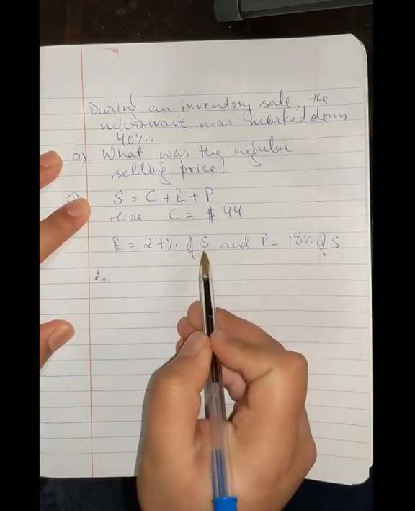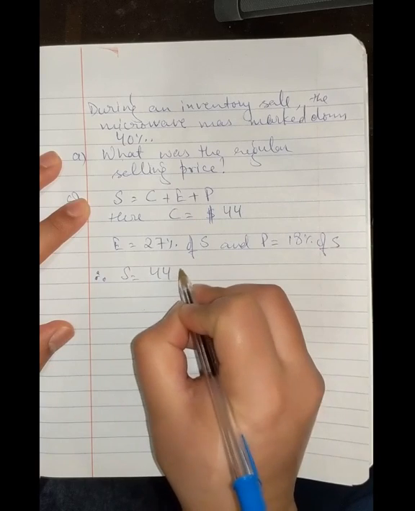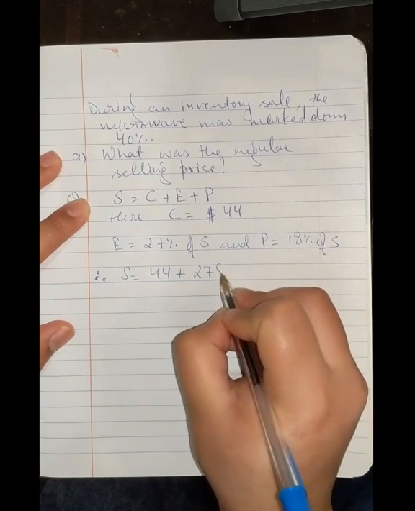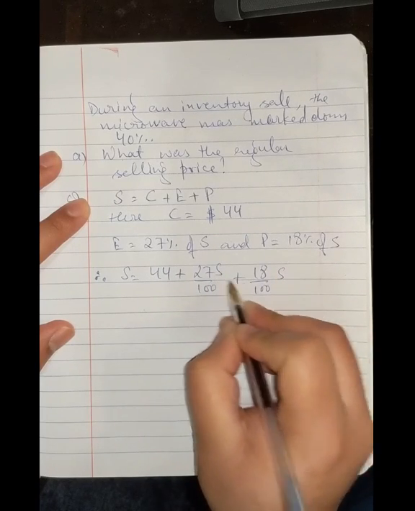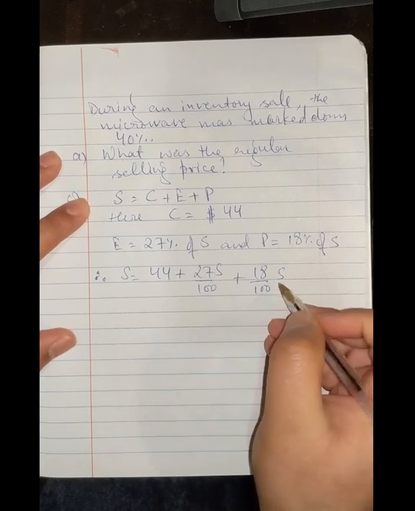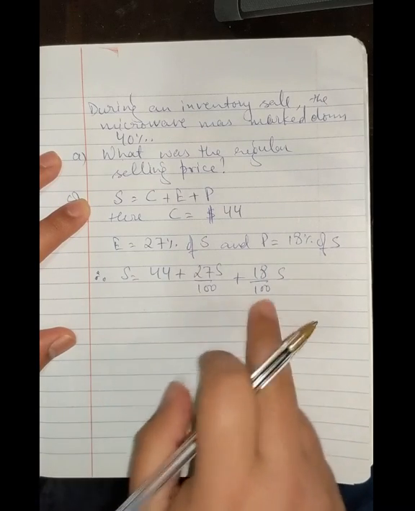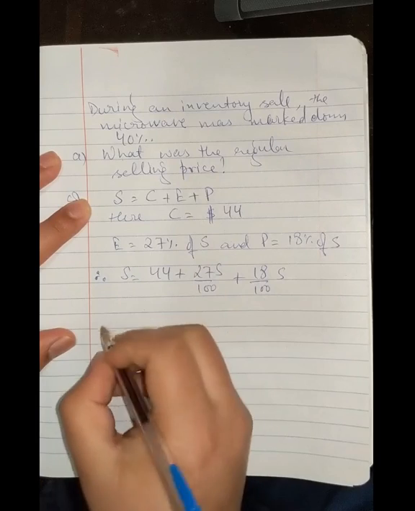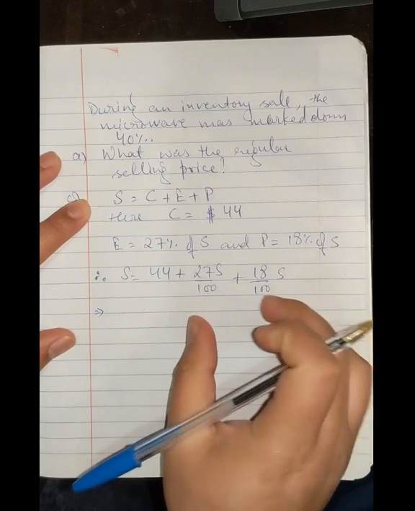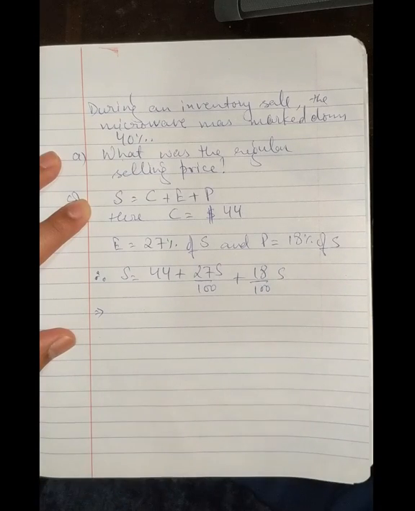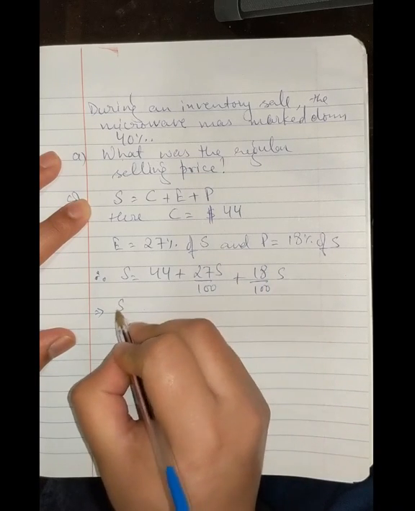Since we don't know the value of this S and this S, we can just keep it as it is. S is 44 plus, I can write it as 27S divided by 100 plus 18 divided by 100 S. I can write multiply here, but I choose not to. Now it looks like an equation in S. I want to solve this equation in S, right? First of all, take every term with S to one side of the equality and everything else on the other side. So I'll take these two positive terms to this side of the equality, and they will become negative.